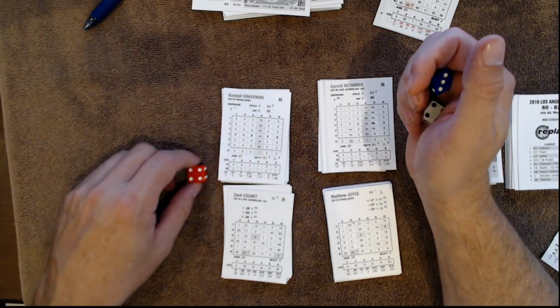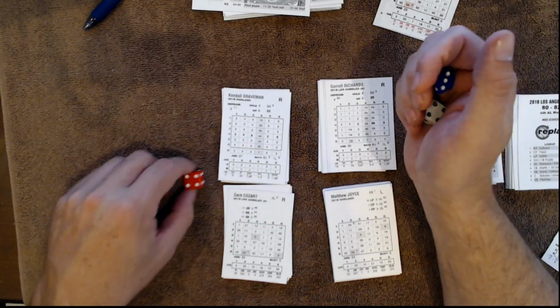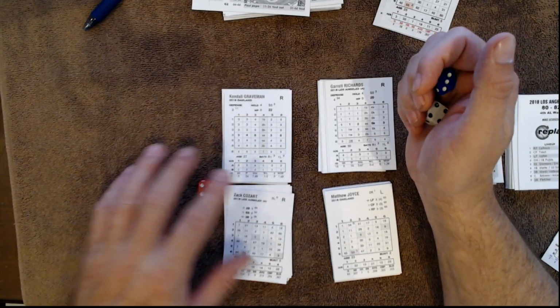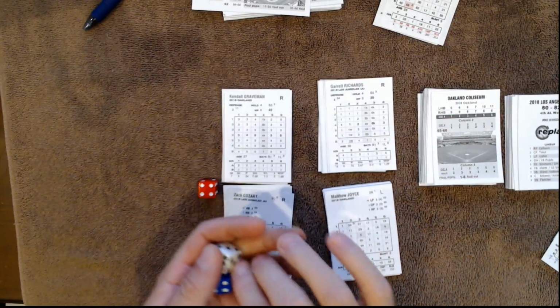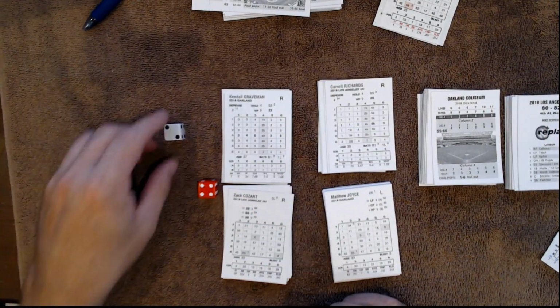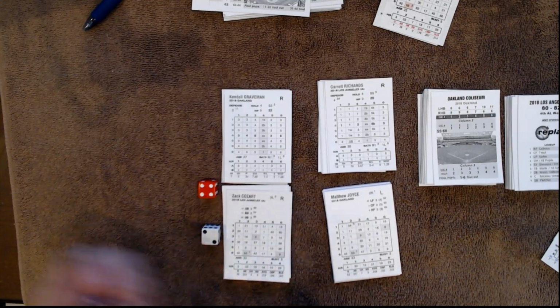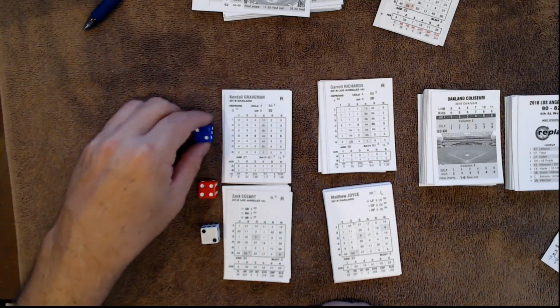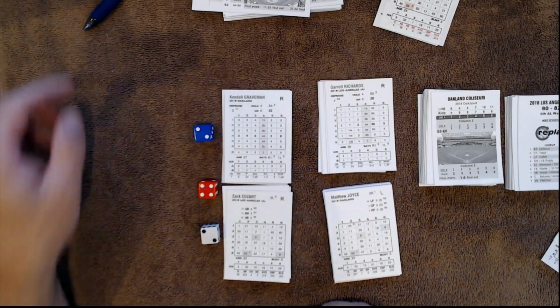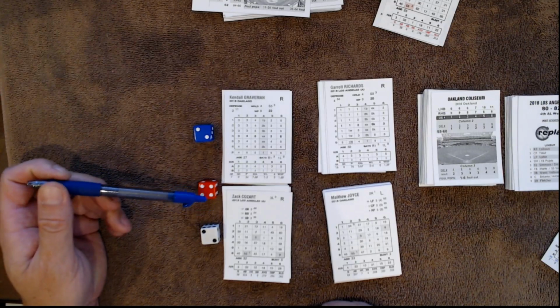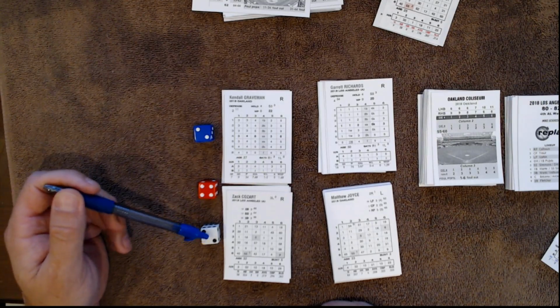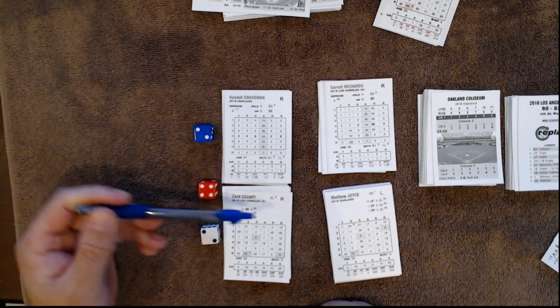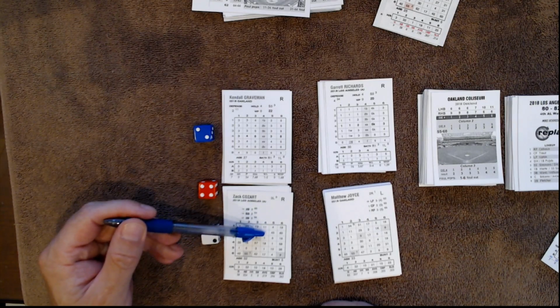So this is used on both cards. So I kind of like put it in the middle because it's used on both cards. The white dice tells you what row you're going to be using for each of the batter. And the blue dice shows you what row you're going to use on the pitcher card. So we're going to be using column 4, and we're going to be using 2. So we go to 4, 2, and that's a 1.